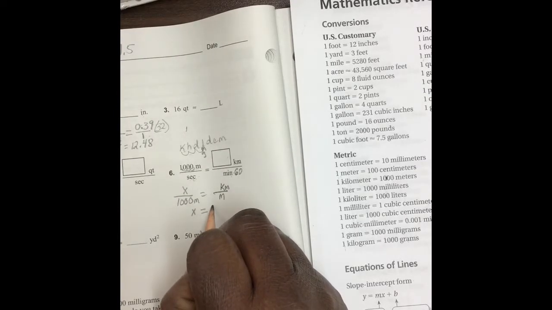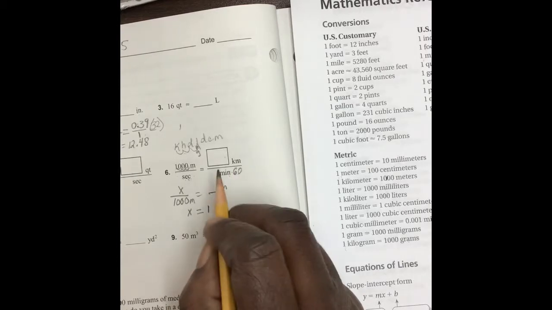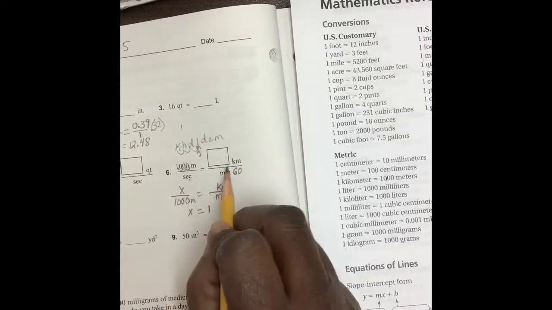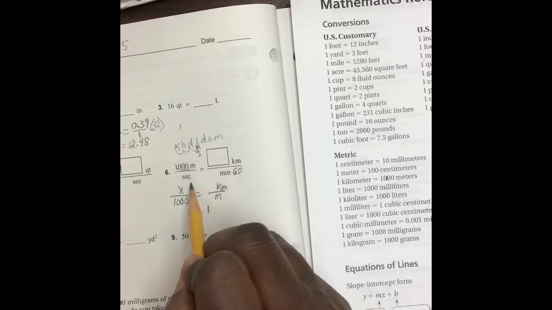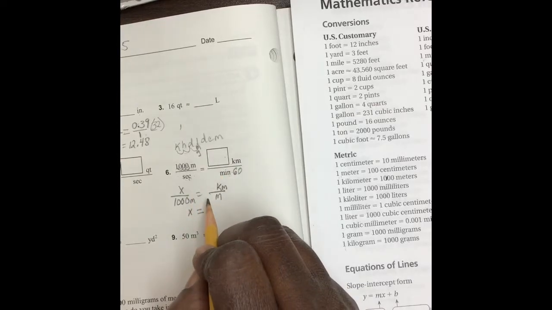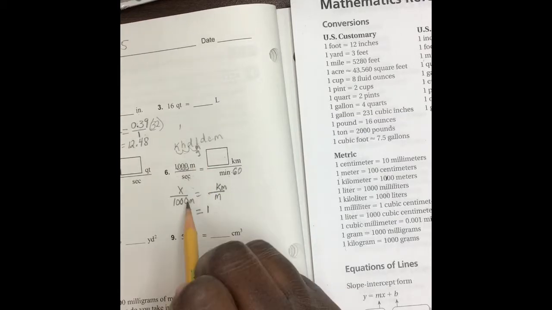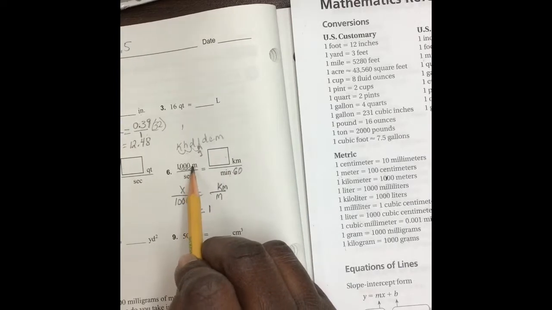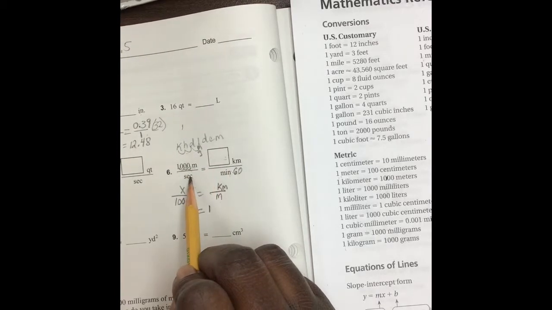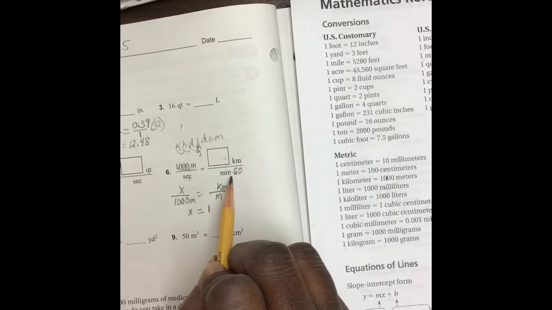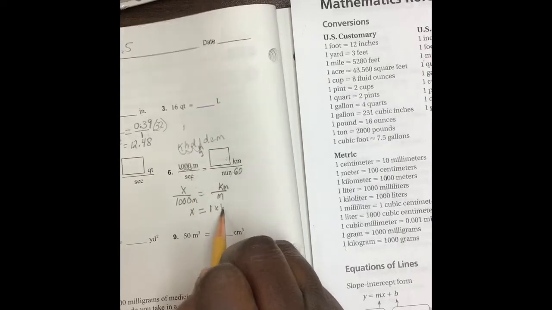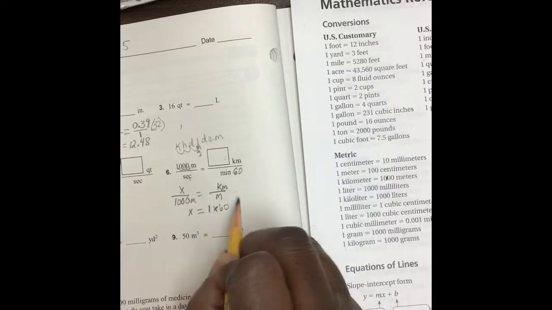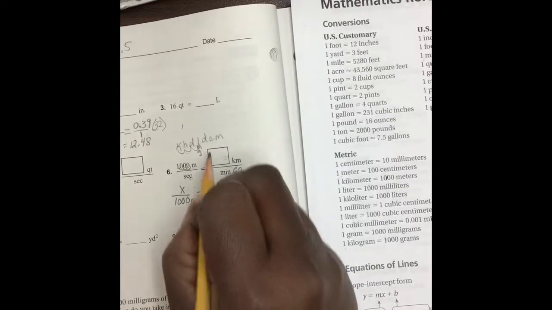All right, and so therefore, it is 1 kilometer, in this case per second, because this is per second, then we need to make it a minute. So if it's 1 per second, if we made it per minute, how many seconds make up a minute? It would be 60 times 1, and therefore our answer here is 60.